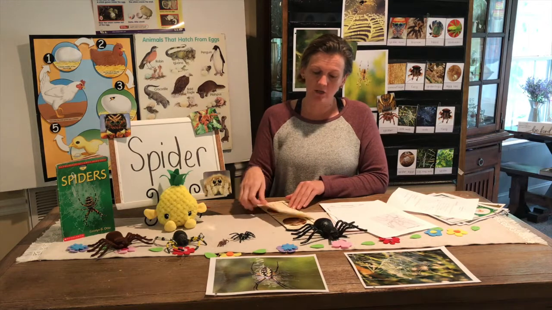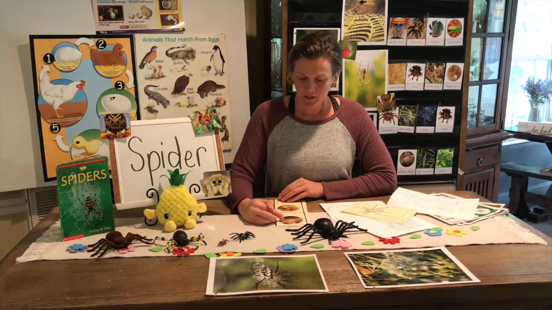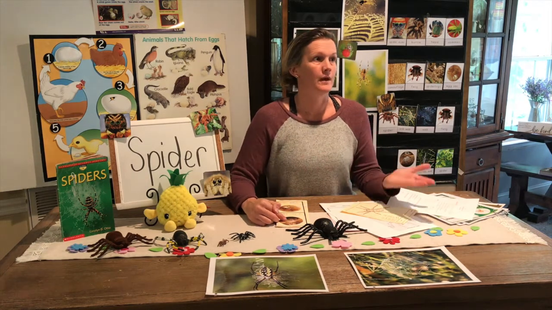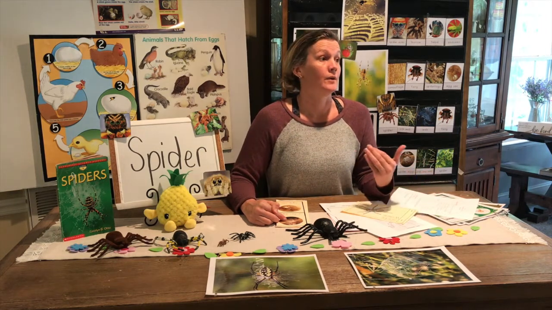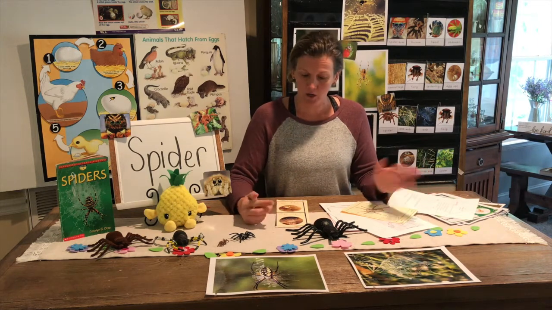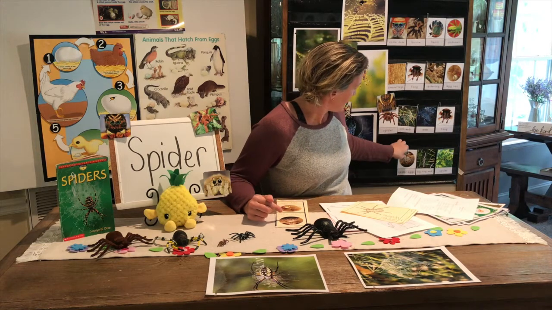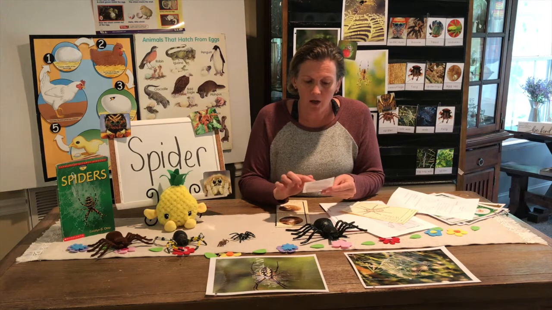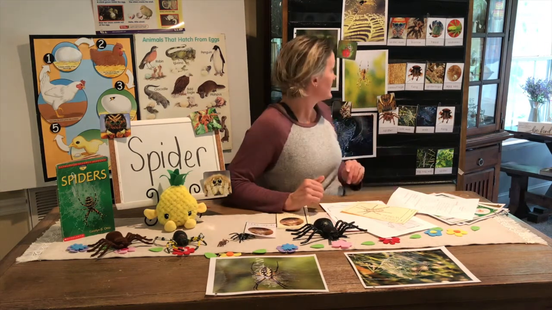Take a look at your first picture card. Spider eggs. Did you know that spiders lay eggs? We knew that butterflies lay eggs. We know that ants lay eggs. We know that insects lay eggs, right? So does a spider. Your first picture shows spider eggs. Look closely at it. All of those eggs are put together in what's called an egg sac.